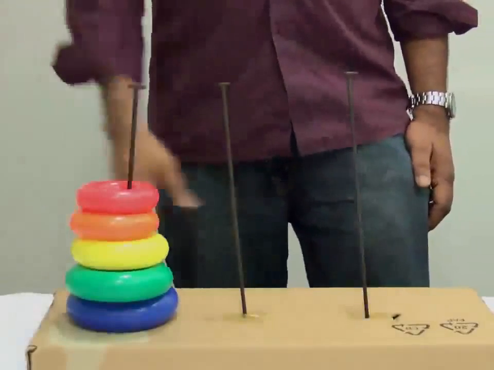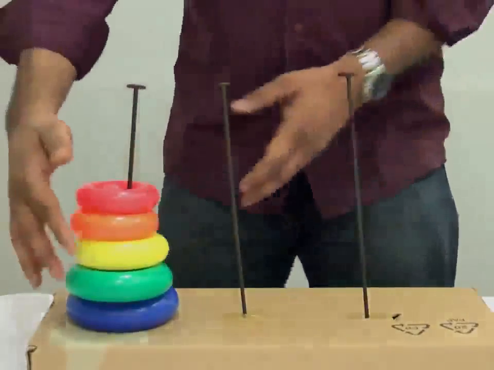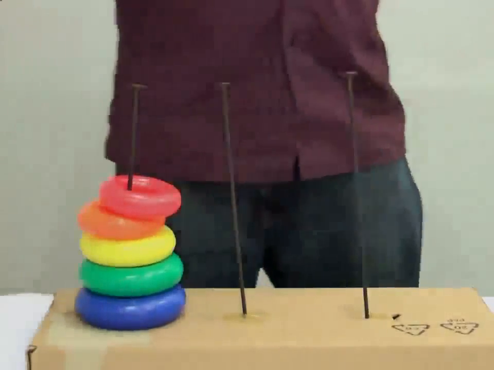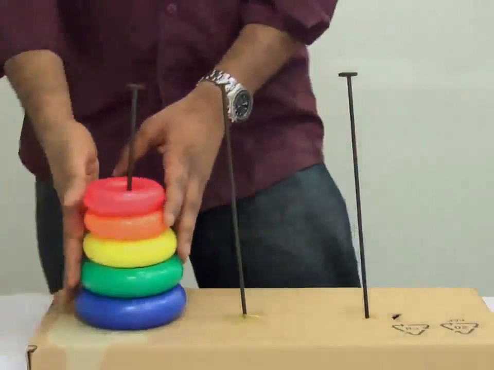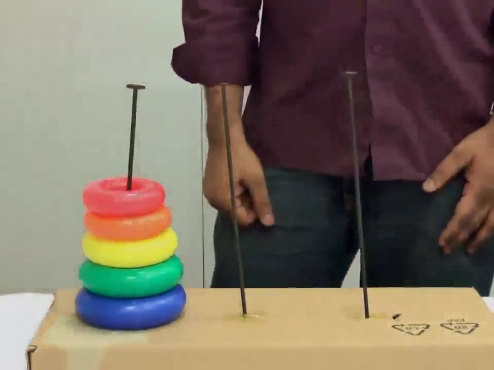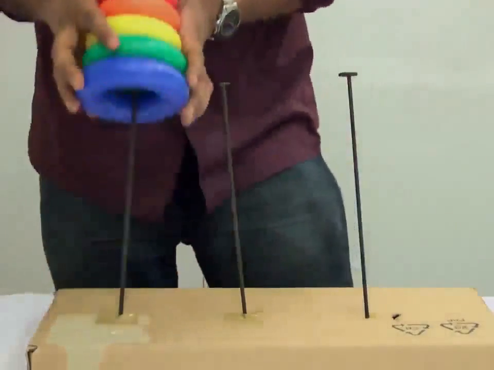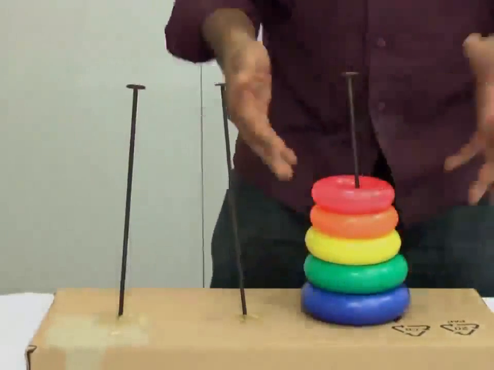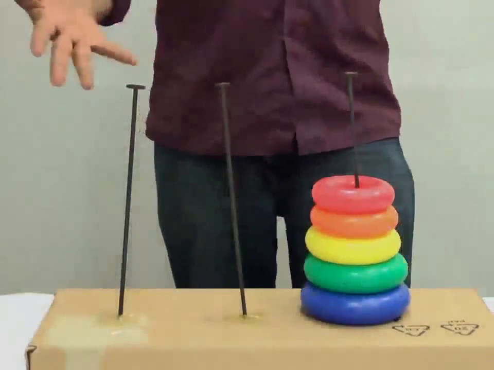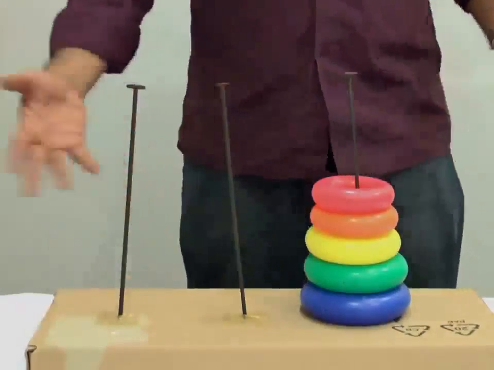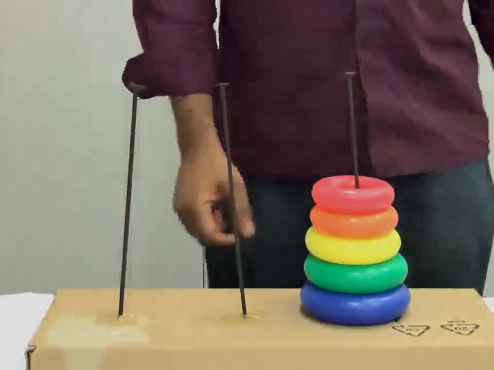Yoo-hoo! That went through. So thanks for the applause. So as you notice, it was a very long sequence. It was actually 31 moves, and so it's a hard sequence. And somehow, I was able to do it for 5. But the question is, can you do it for any n? What happens if n is 6, 7, 1,000? How do we solve this?